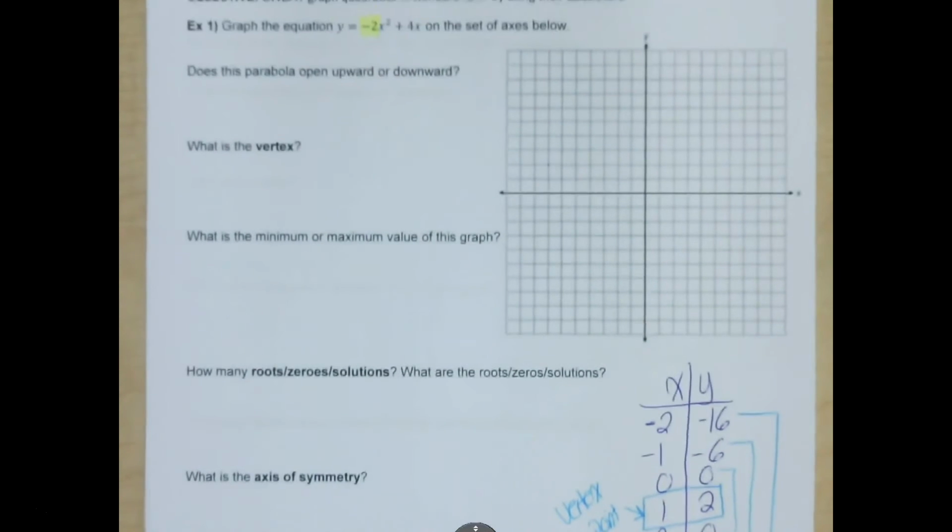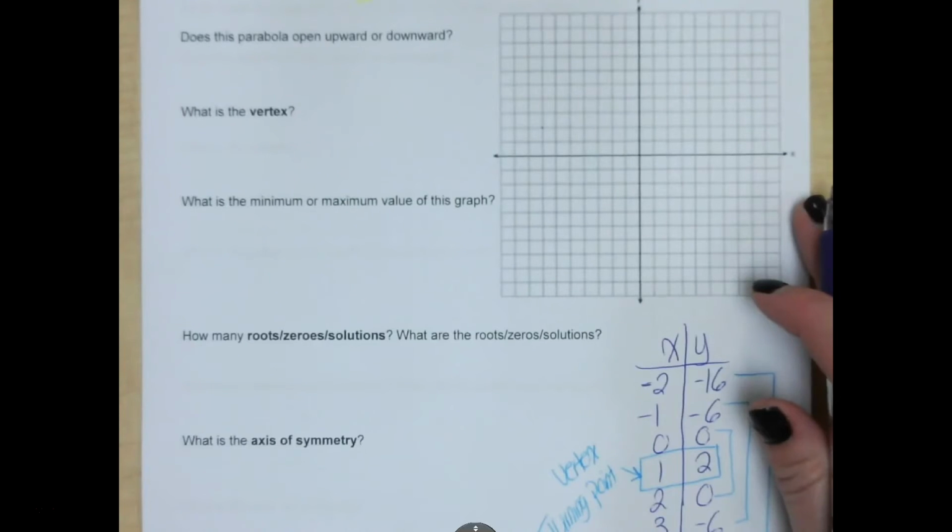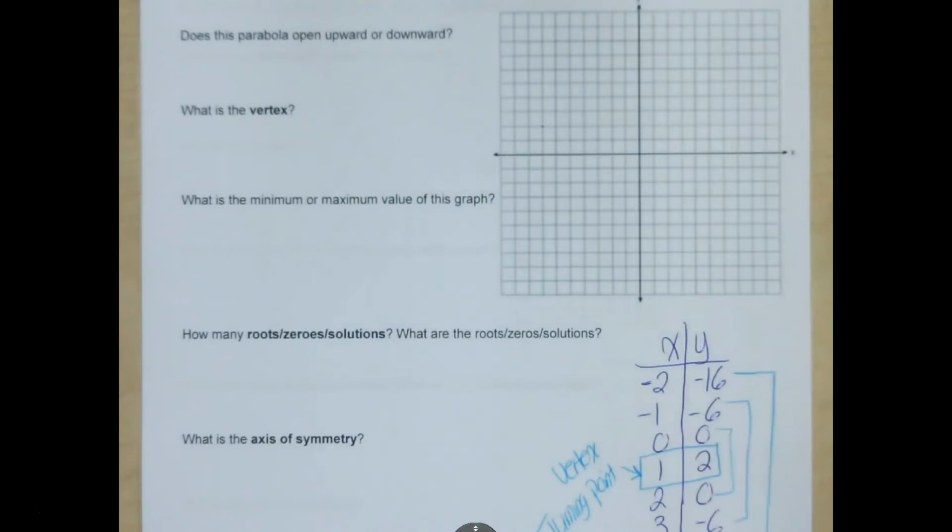All right, so here it is. Now let's come back up to the top here and start plotting some of these points. If you notice again, we're coming up with that issue here. This y value is negative 16. My x's only go to positive 10 and negative 10, and my y's only go to positive 10 and negative 10. So if any of these values are more than 10, I won't be able to plot them. But that's okay. I'm just not going to plot that very first point. I'm going to skip down to negative 1, negative 6.